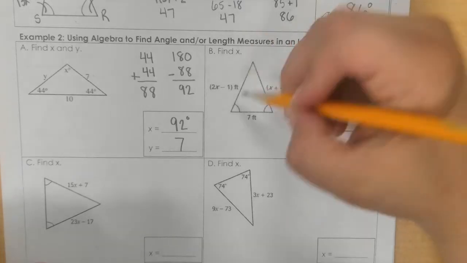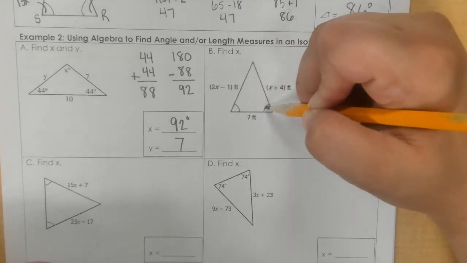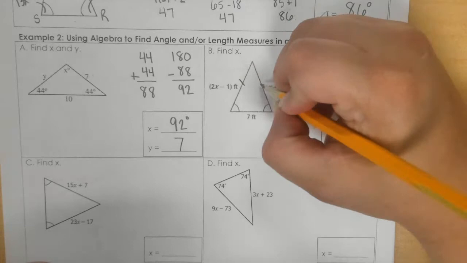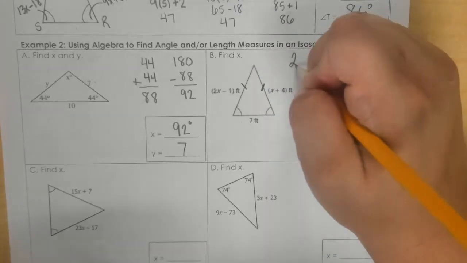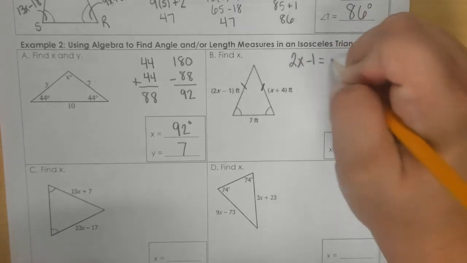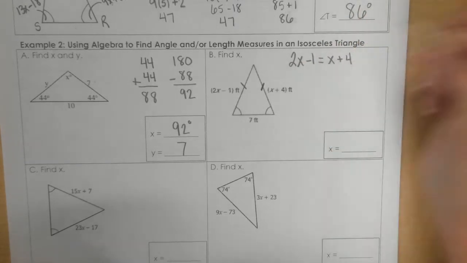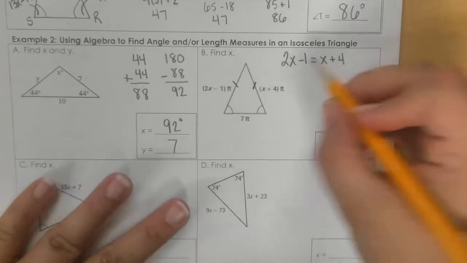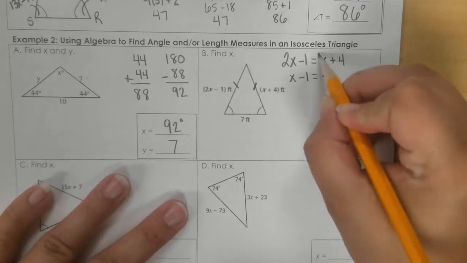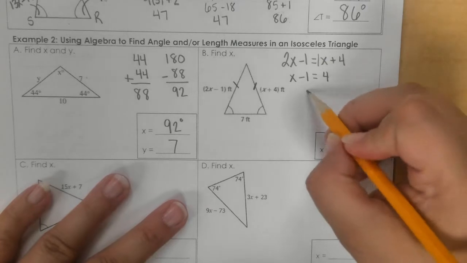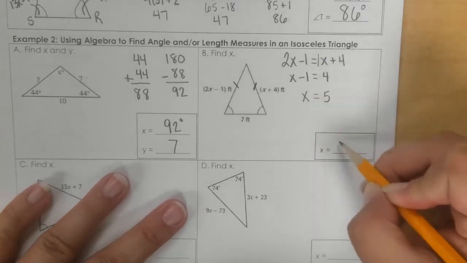So it looks like because these are congruent angles, or base angles, these are my congruent legs. So 2x plus 1 equals x plus 4. I subtract x from both sides, we get x. So you can put a 1 there if that helps you. Add our 1 to the other side, and we get 5.